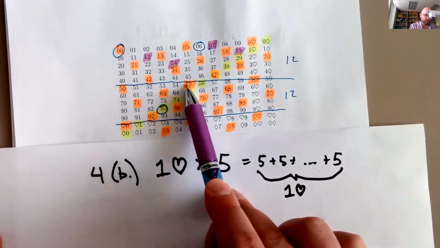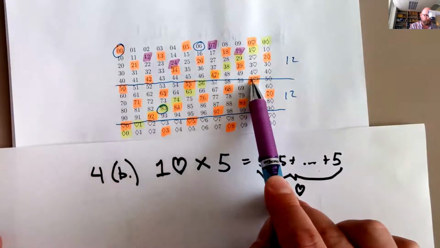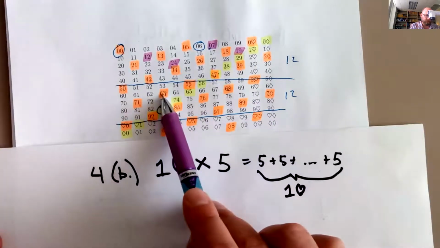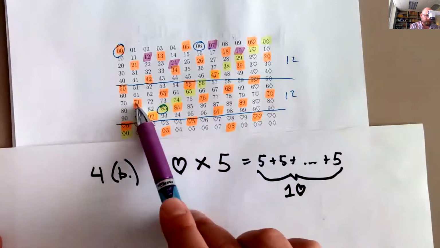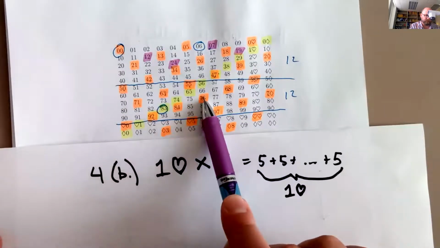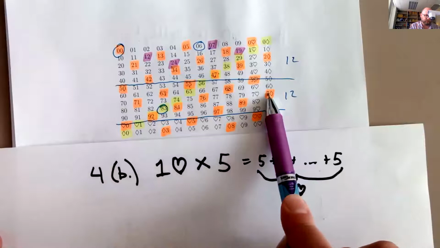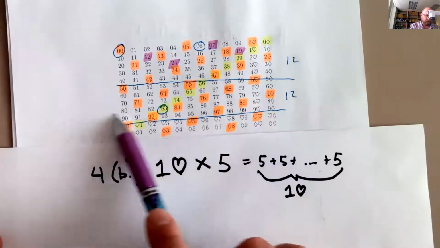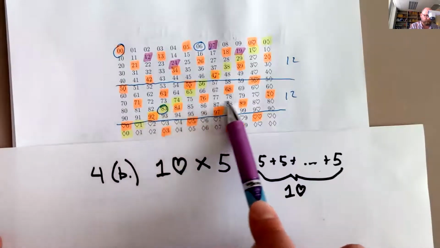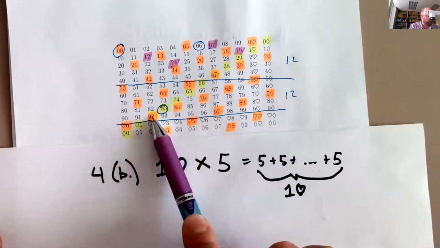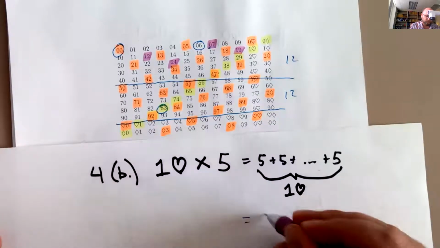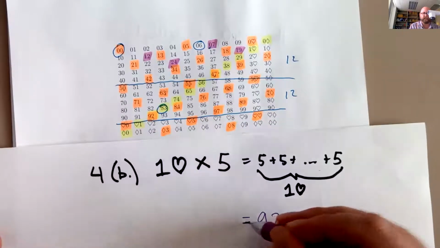1, 1, 1, 2, 1, 3, 1, 4, 1, 5, 1, 6, 1, 7, 1, 8, 1, 9, 1 heart. So I get 9, 2.